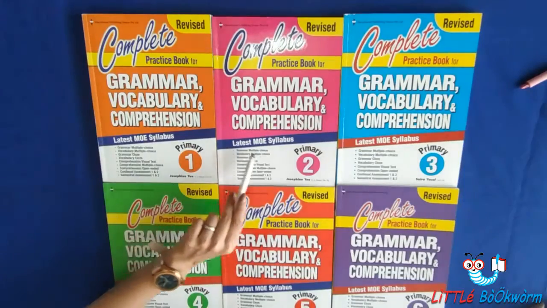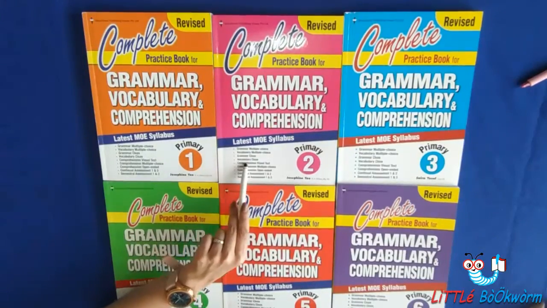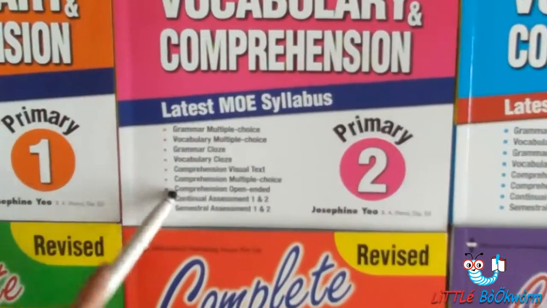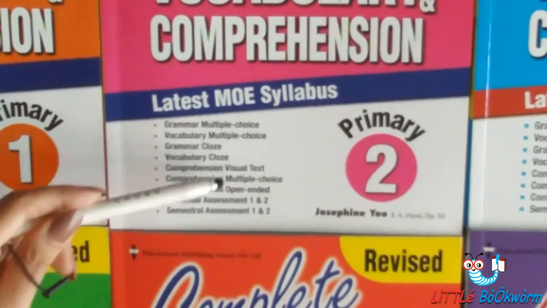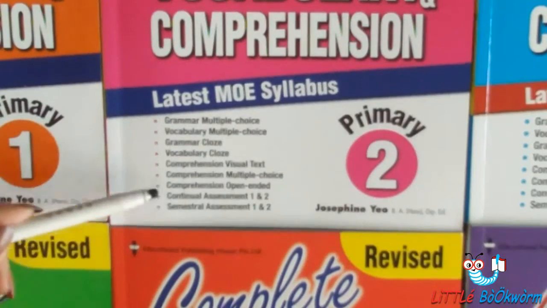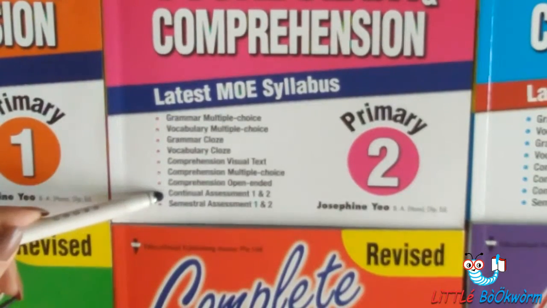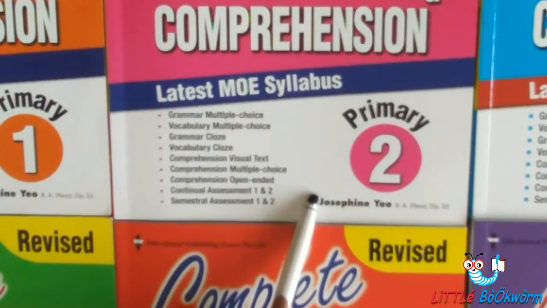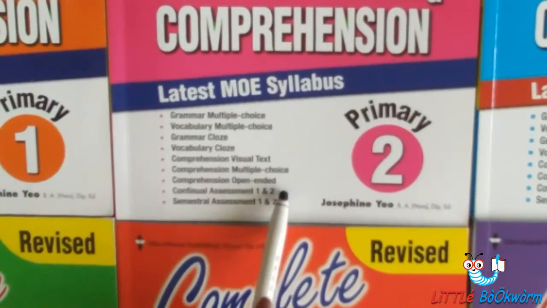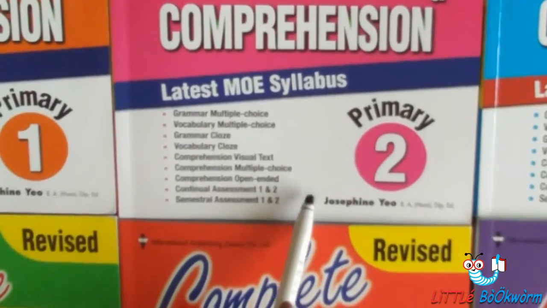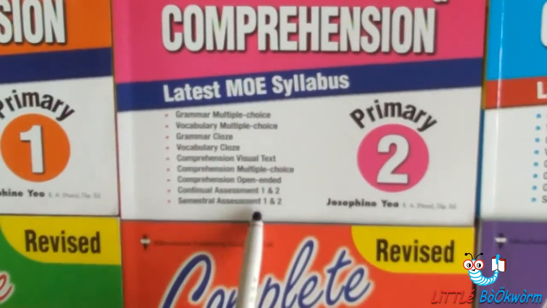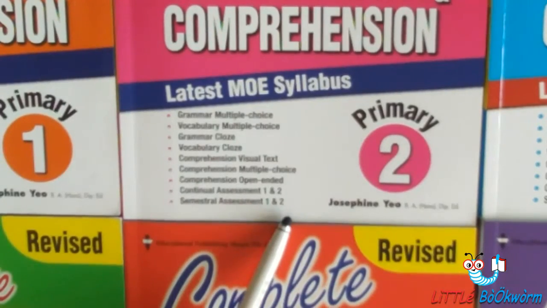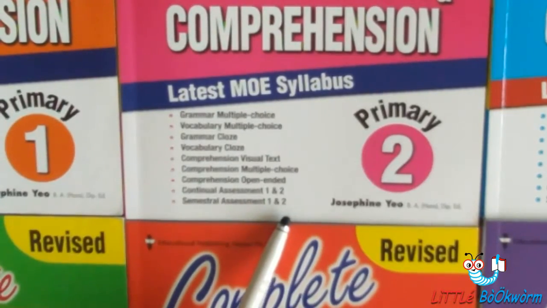So we have the multiple choice for grammar and vocabulary. We have the grammar cloze, vocabulary cloze. We have comprehension in visual text and multiple choice and open-ended. And finally, we have the continual assessment 1 and 2, which is for term 1 and term 3. And the semestral assessment 1 and 2, which is for mid-year examination and final year examination preparations.